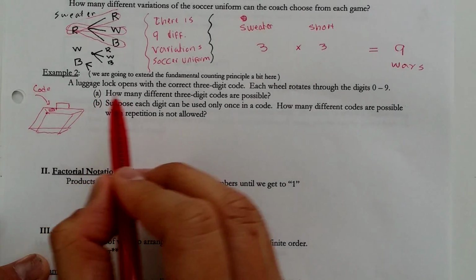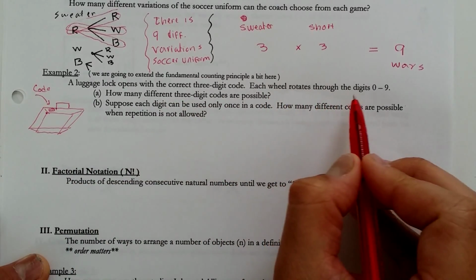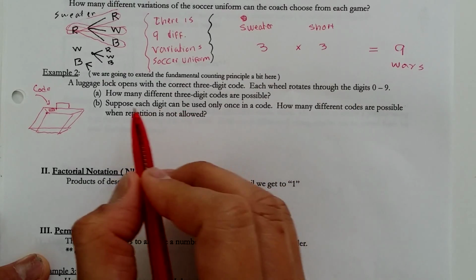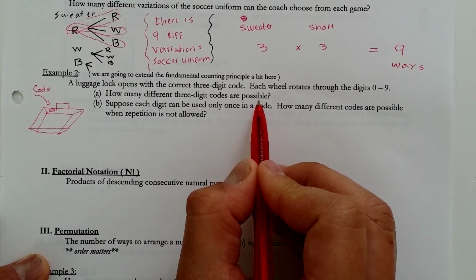So the question here is, remember that each wheel has digits from 0 to 9. How many different 3-digit codes are possible?